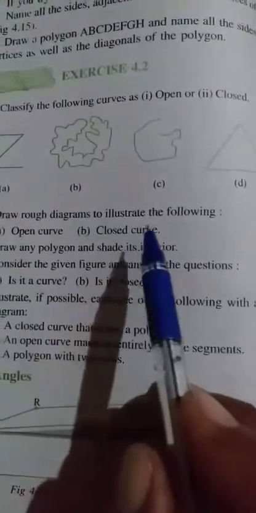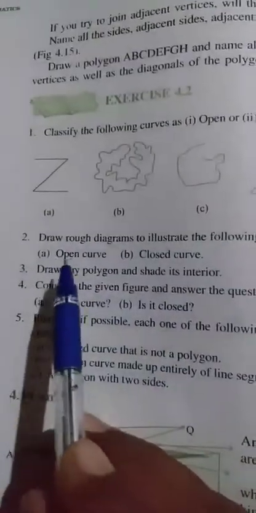Second question, draw rough diagrams to illustrate the following. Number A, open curve. This is the diagram of open curve. This is also the diagram of open curve. This is the open curve.